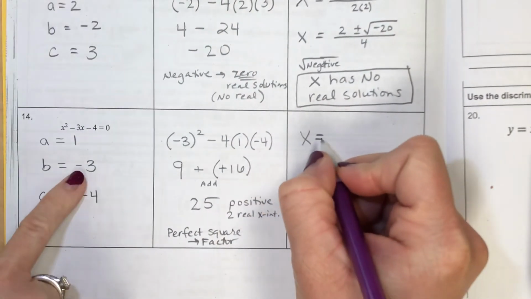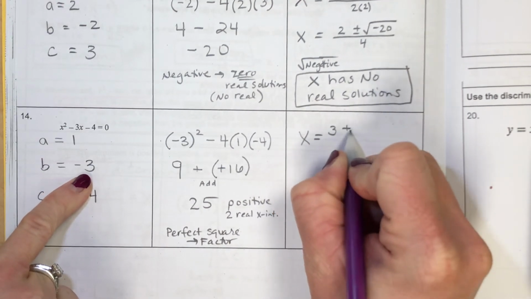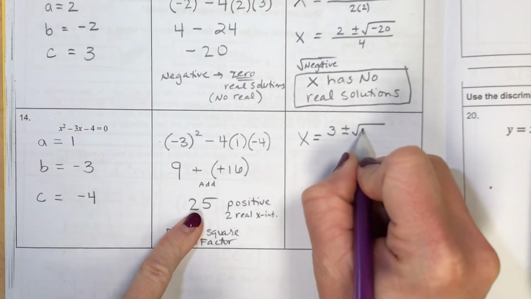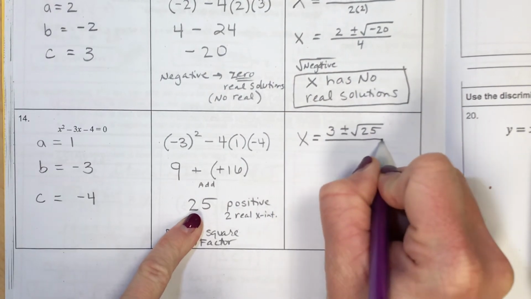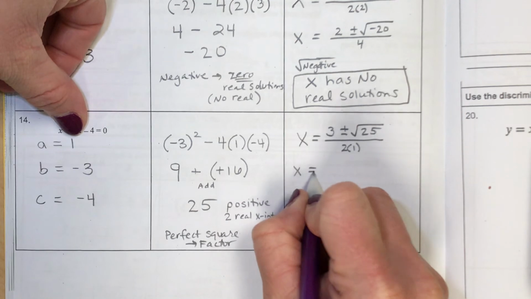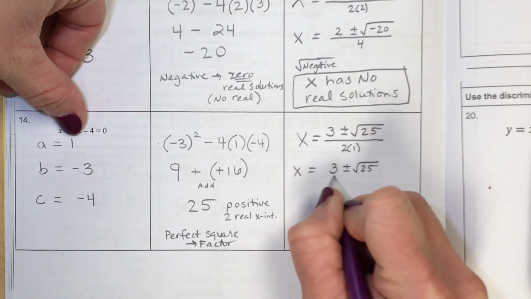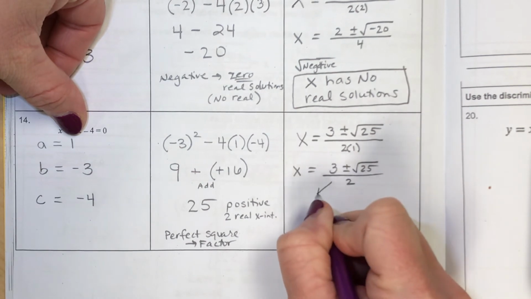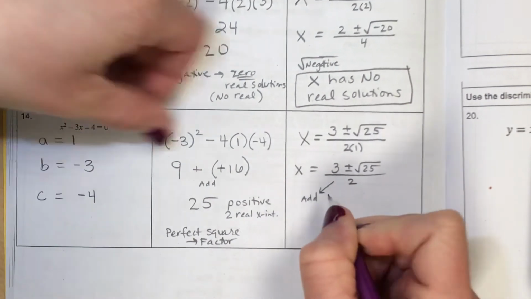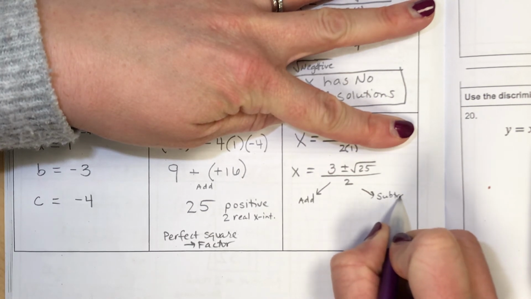X equals opposite of negative 3, opposite of b, so positive 3 because that's opposite, plus and minus the square root of 25, all over double a, double my 1 then. So I have 3 plus and minus the square root of 25 over 2. So over here I'm going to do the part where we add, and over here I'm going to do the part where we subtract.